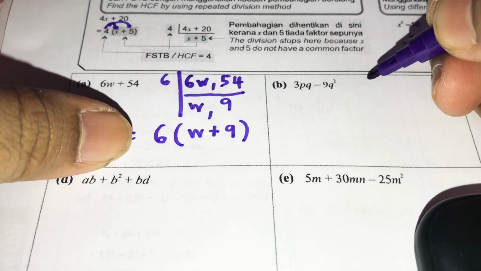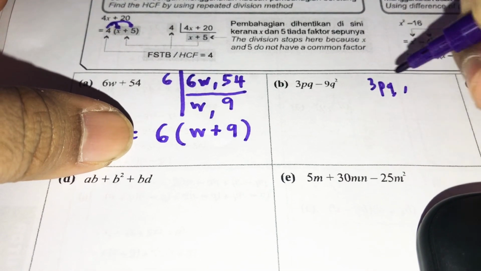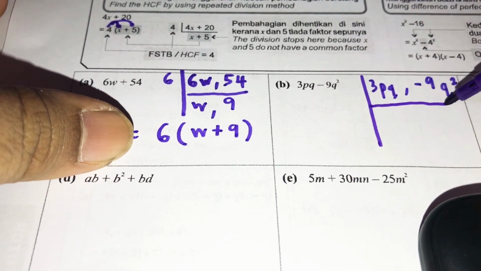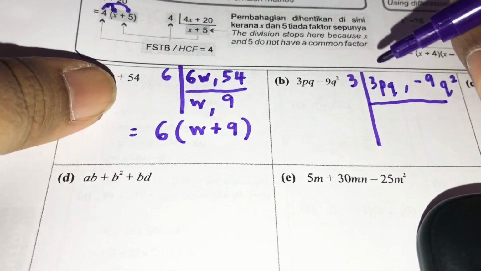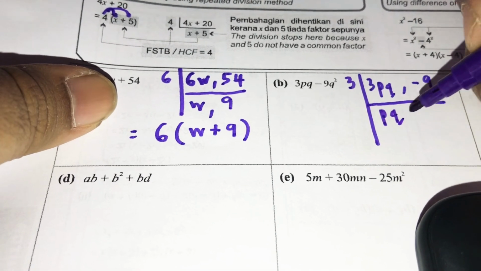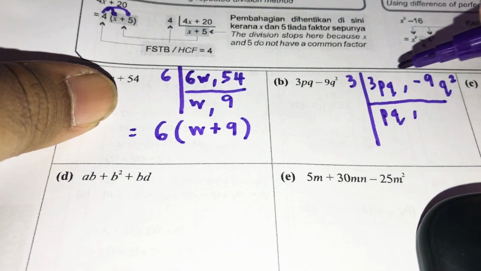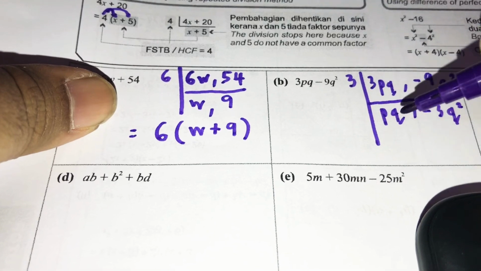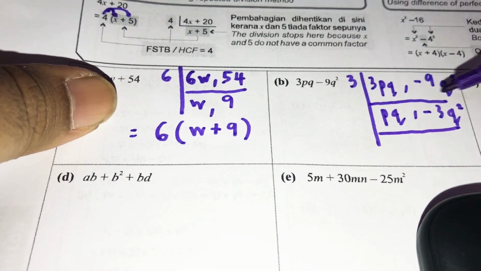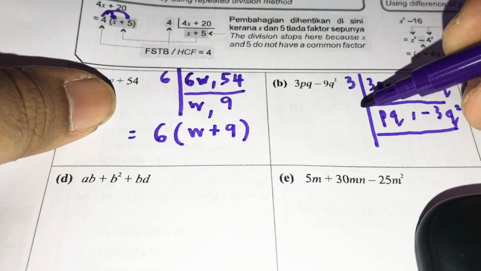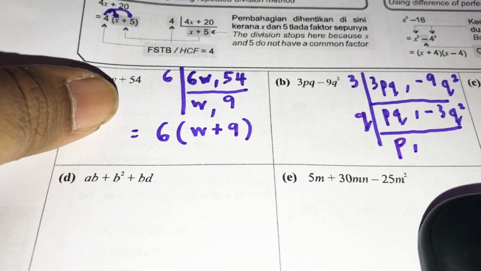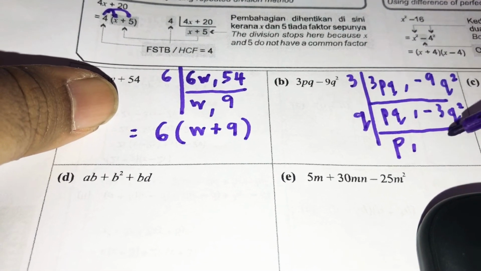Then question B, 3pq minus 9q square. You write like this: first 3pq, comma, negative 9q square. Start with the number 3. 3 divide 3, you get 1, so you just write pq only. Negative 9 divide 3, negative divided by positive is negative, 9 divide 3, you get negative 3q square. Then divide again. Because here pq, here no p, so you must choose q only. So pq divide q, you get p. Negative 3q square divide q, you get negative 3q only.